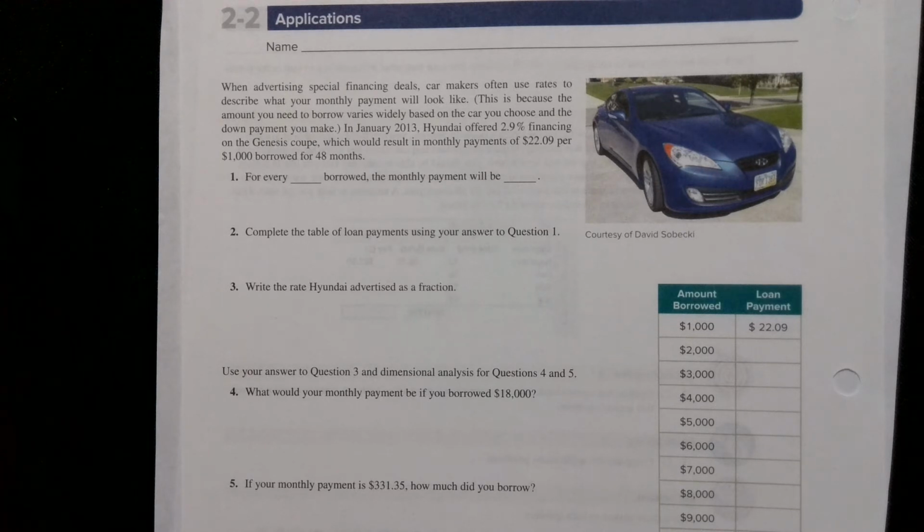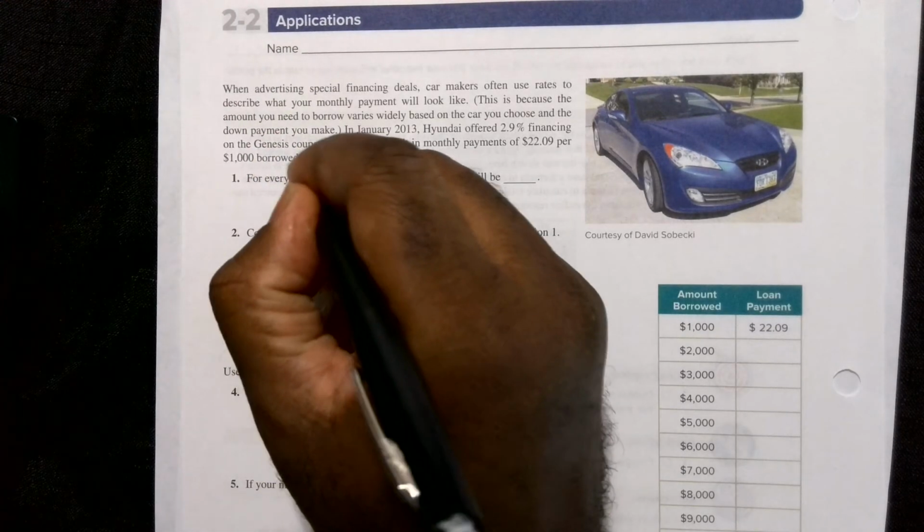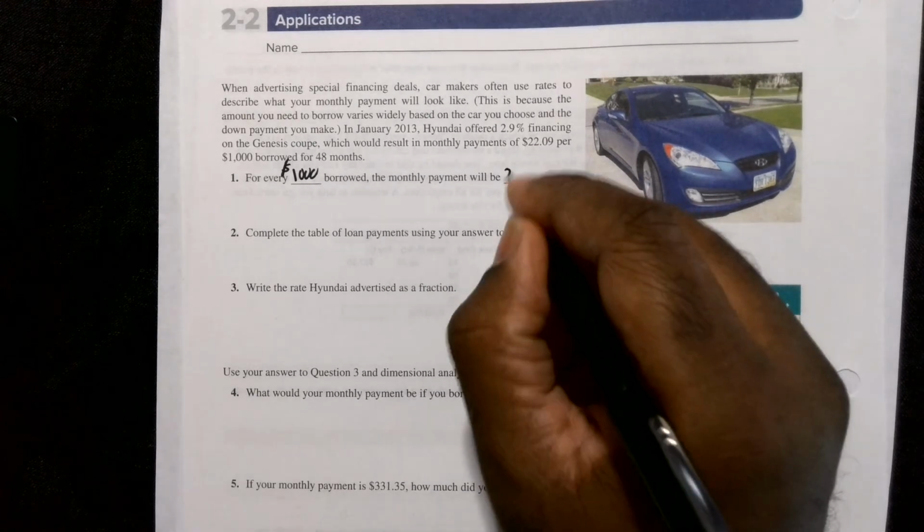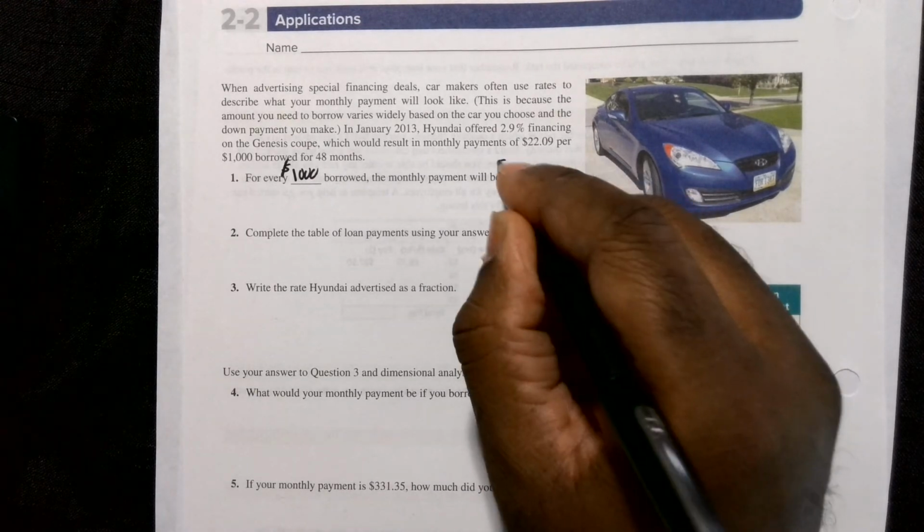In January 2013, Hyundai offered 2.9% financing on the Genesis Coupe, which would result in monthly payments of $22.09 per 1,000 borrowed for 48 months. Okay, for number 1, for every $1,000 borrowed, the monthly payment will be $22.09.